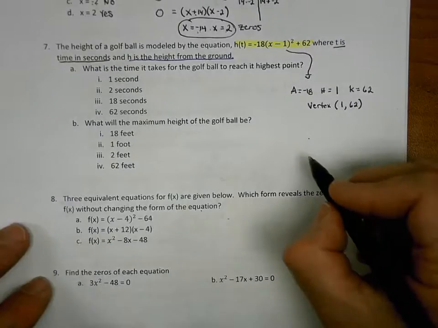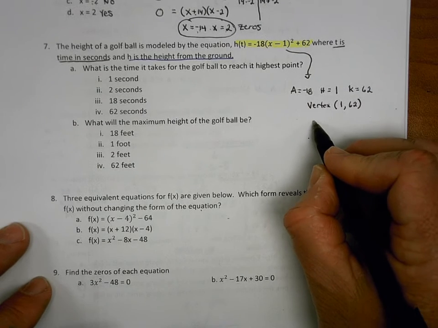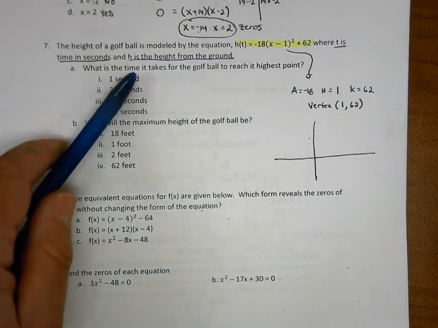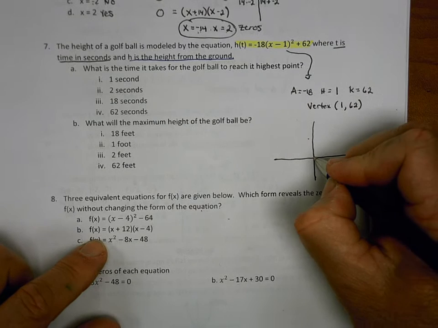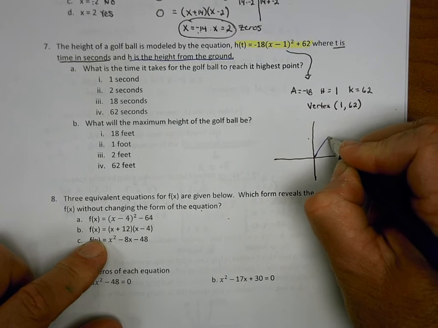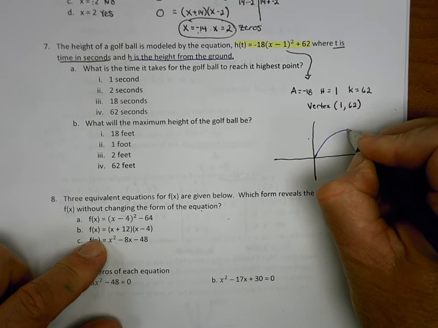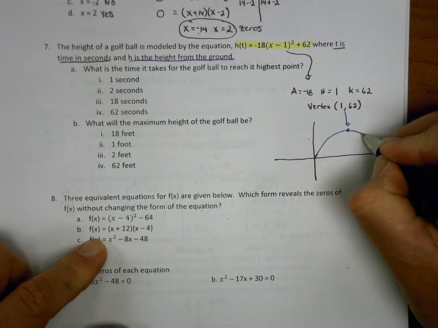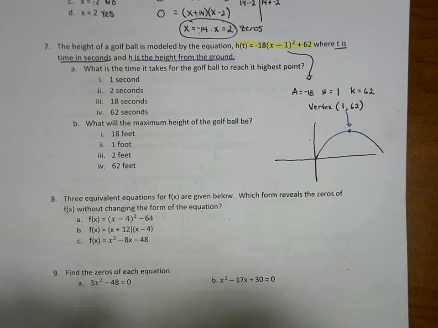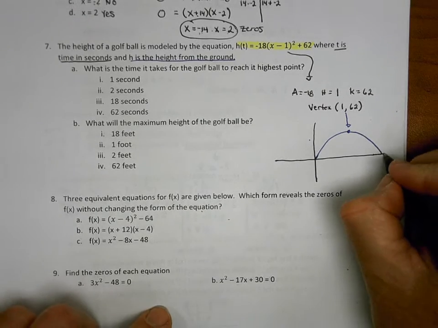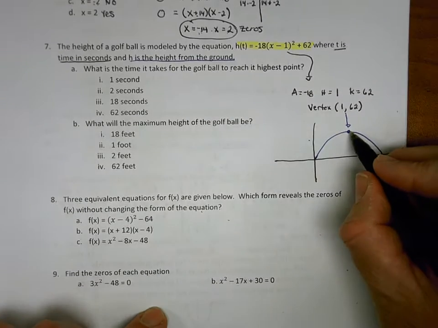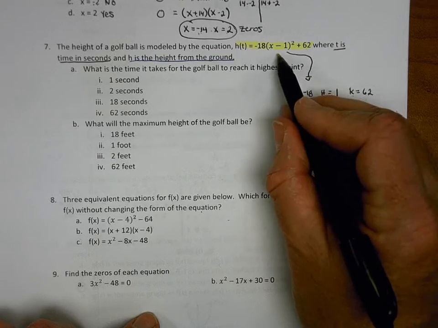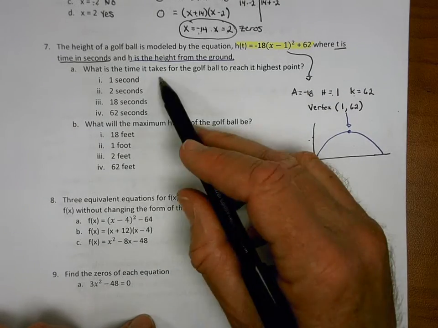Now that's going to be important because, remember, if I were to sketch a graph of a golf ball being hit into the air, it's going to look like this. The golf ball will go up, reach its maximum height, also known as the vertex, and then start its downward flight until it hits the ground, with the x-axis being the ground. So that point, the vertex, which is 1 and 62, which I got from h and k, which I got from the formula, is going to help me answer my next 2 questions.